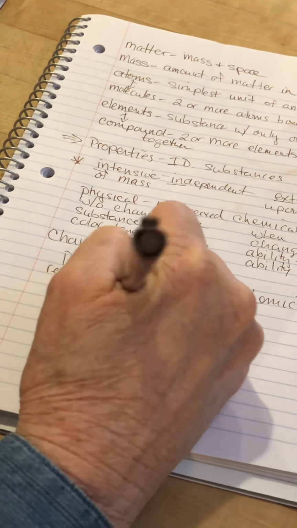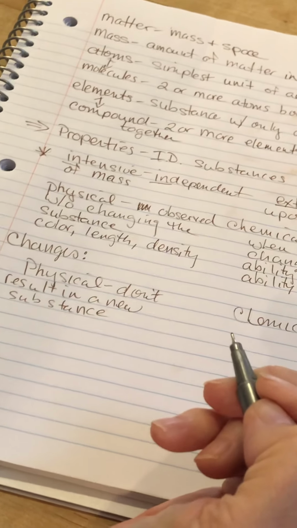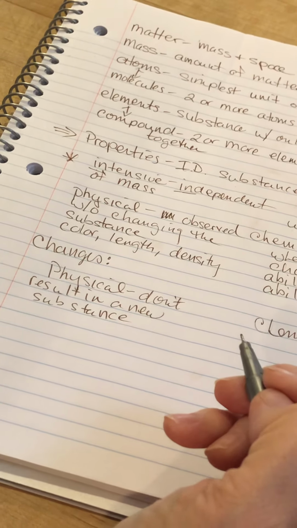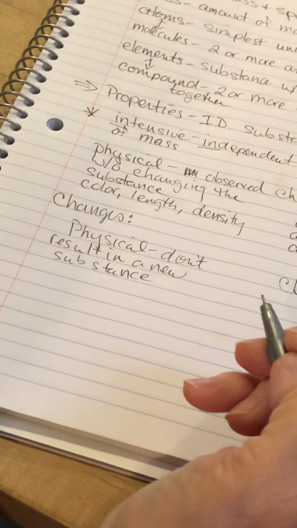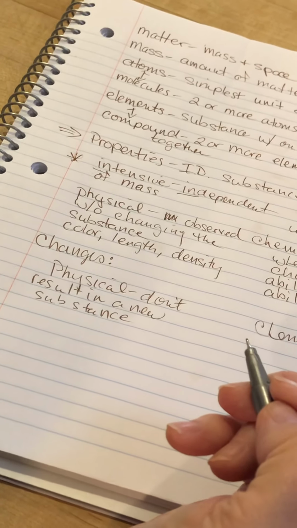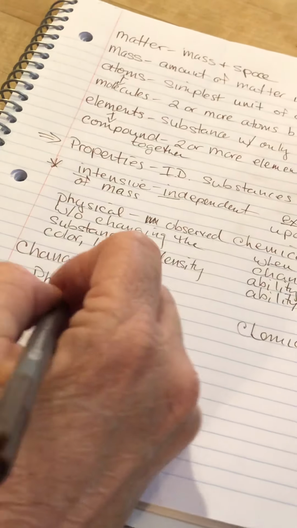Now, your book has much longer definitions for these things, but these are just working definitions. It's something you can remember. It's not a whole bunch of words strung together to make a complete sentence, just a quick phrase that hopefully will jog your memory. So you're not seeing a change in substance.